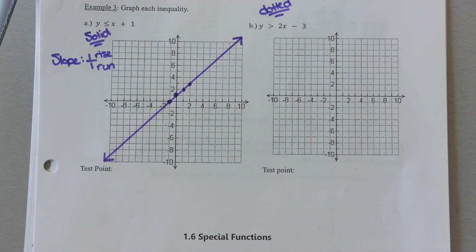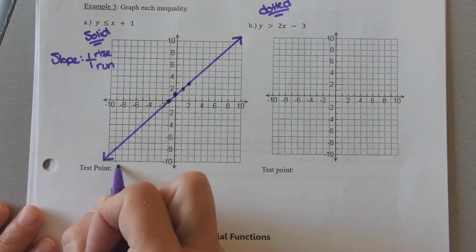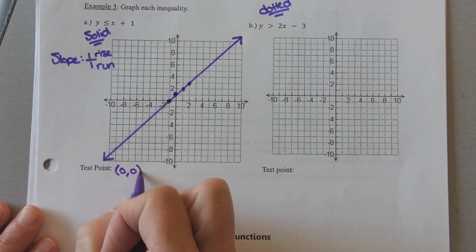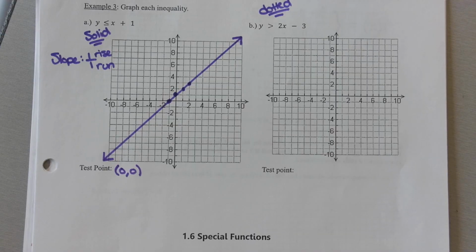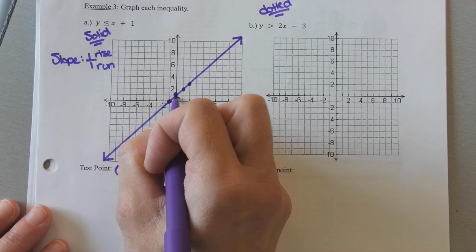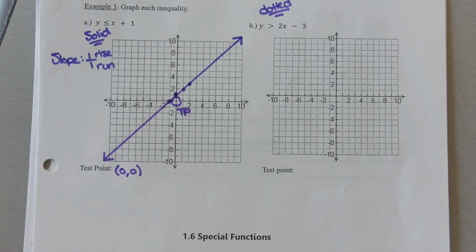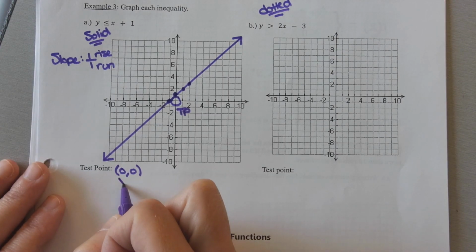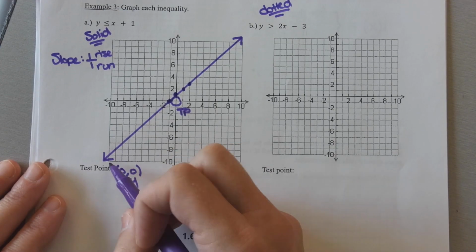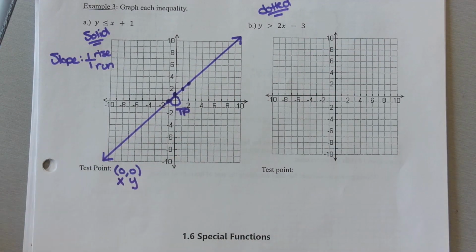Alright, now this one I actually am gonna pick a test point. My favorite test point to pick is the origin, because is there anything easier to plug in than 0? Yeah, I think 0 is the easiest. So this is my test point right here, and I'm gonna plug it in. So here's how we plug in our test point. I'm gonna plug in 0 for x, and I'm gonna plug in 0 for y. The only time I can't use this test point is if my line goes through it.